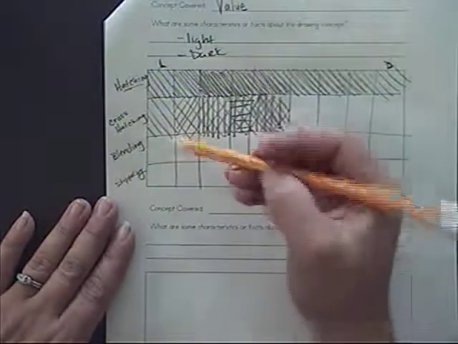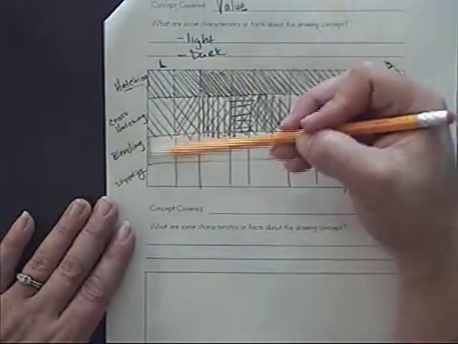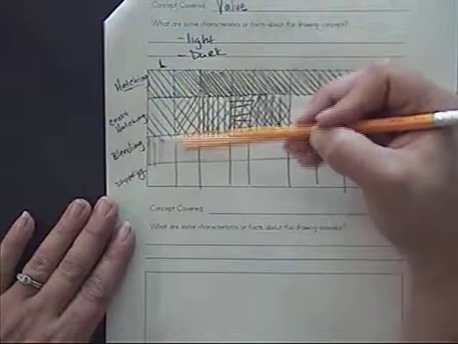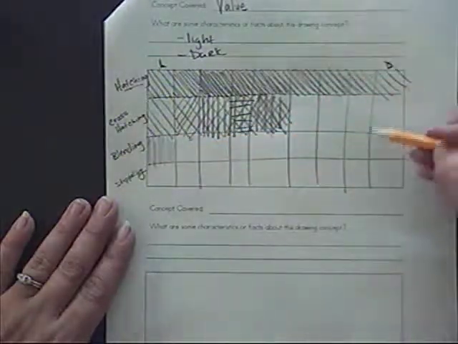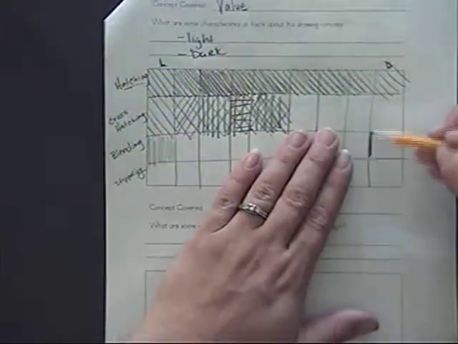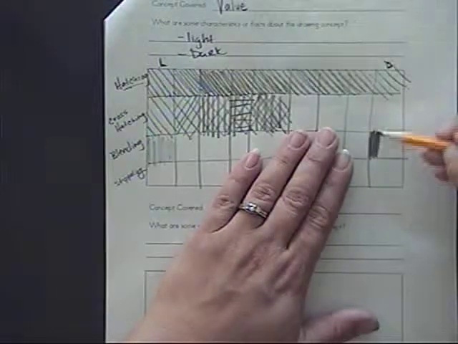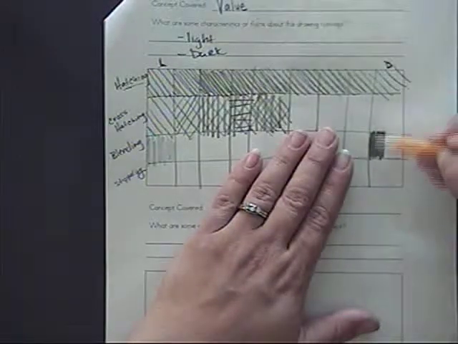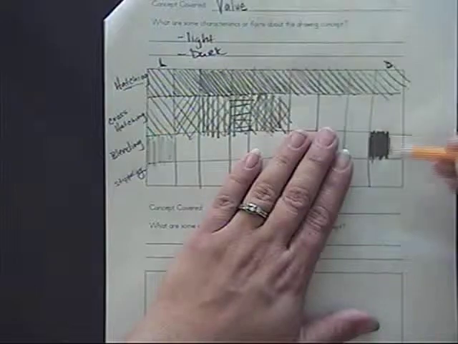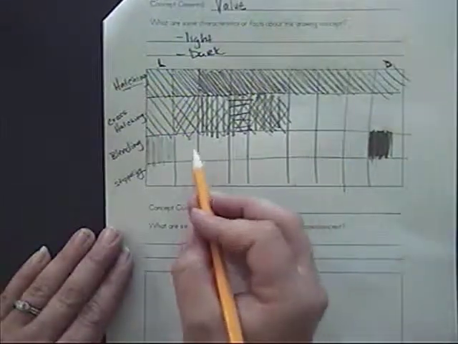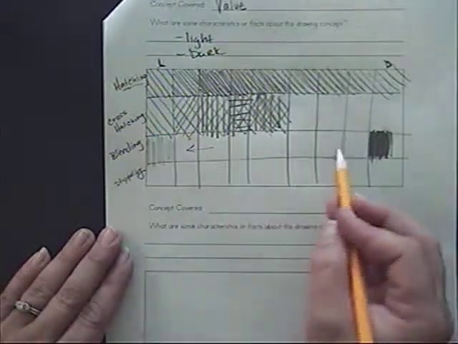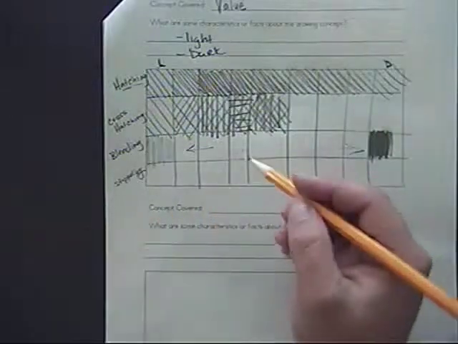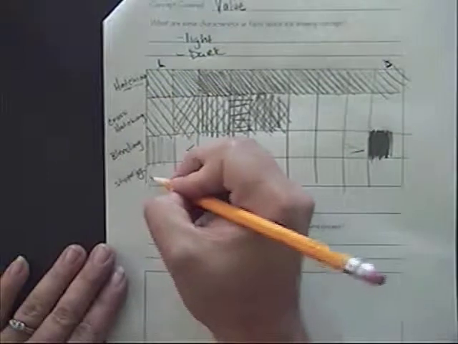Blending. Blending is using the side of your pencil, starting out very, very light, ending at the very dark end where it's black. You can't see anything but the dark value. And I want to see a light to dark over here. And then stippling, this is where you use dots to create your value.